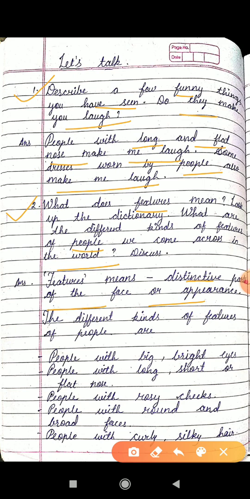So the different kinds of features of people are people with big bright eyes, people with long, short or flat noses, people with rosy cheeks, people with round and broad faces, people with curly silky hair. Got it, students?